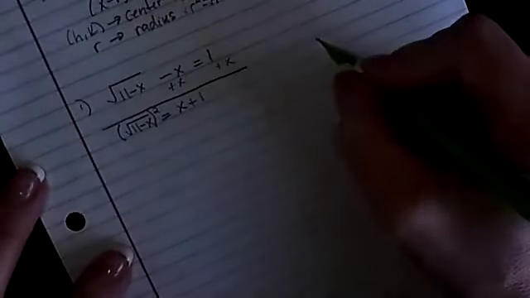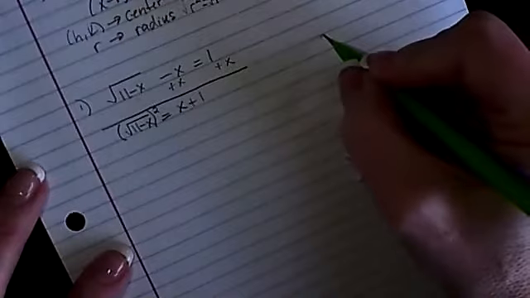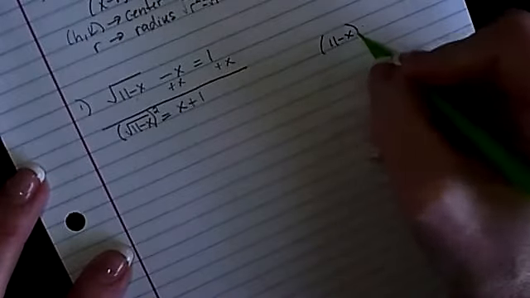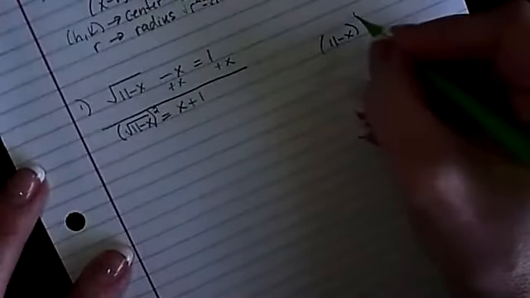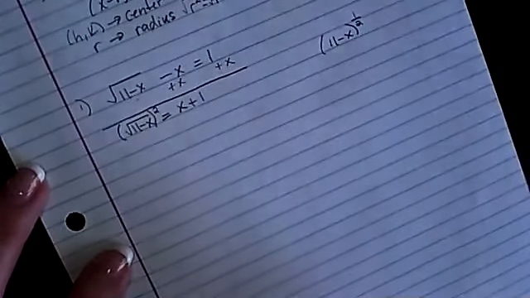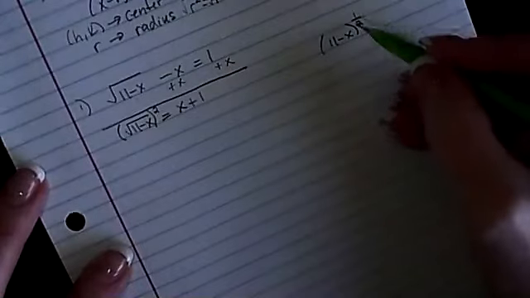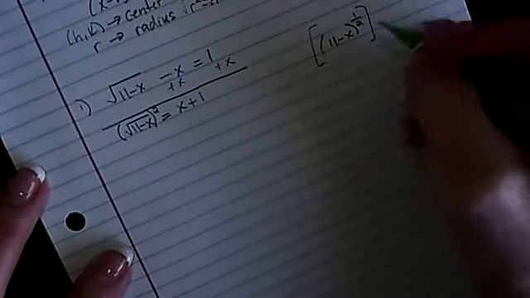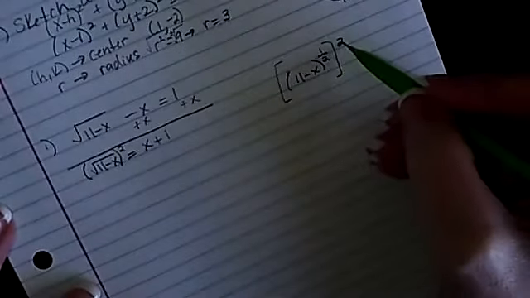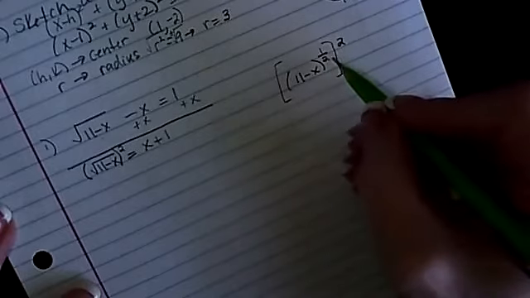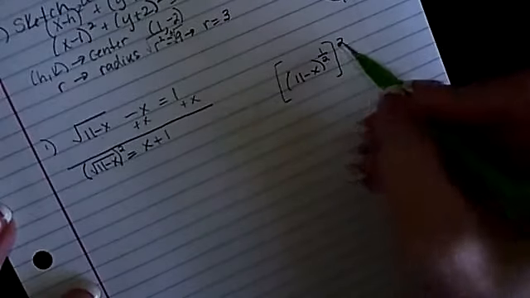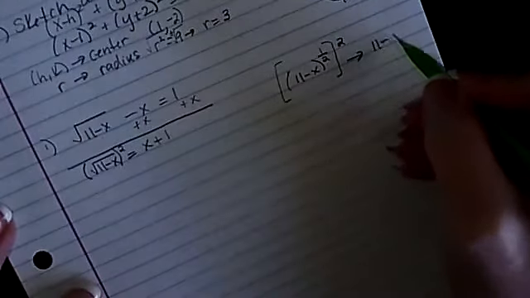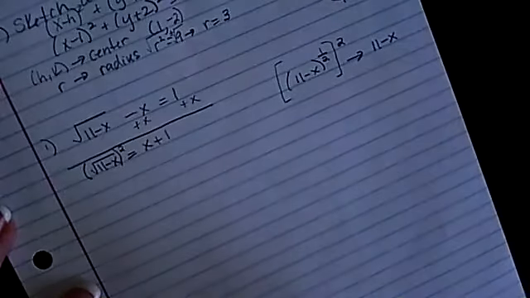Let me show you off to the side what I'm talking about if you don't understand. So 11 minus x, right? It's the power over the root. The power of that is 1, and the root is 2. How do I get rid of this? How do I make this 1? I just take that whole thing to the 2nd power. When you take a power to a power, you multiply. That's your power rule for exponents. So 1/2 times 2 is 1, which gives you 11 minus x to the 1 power.